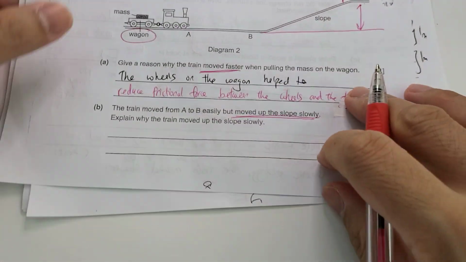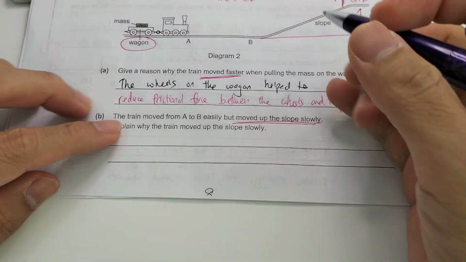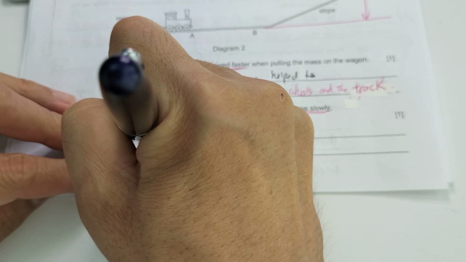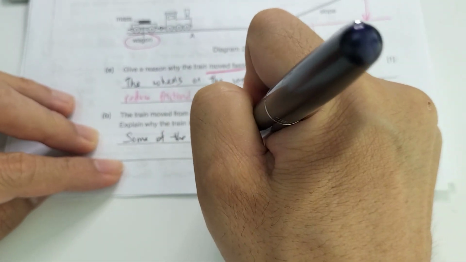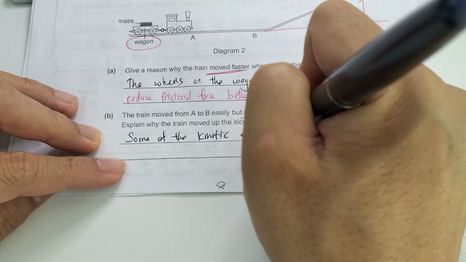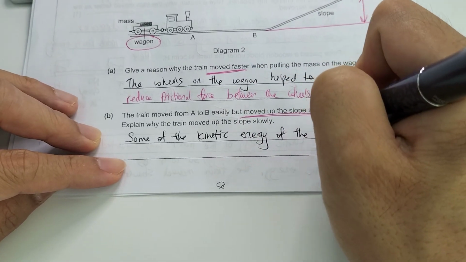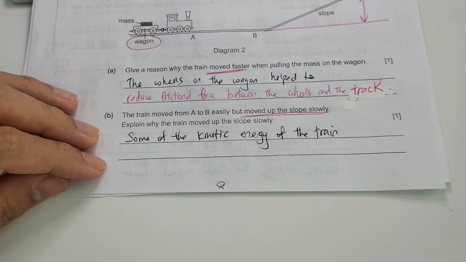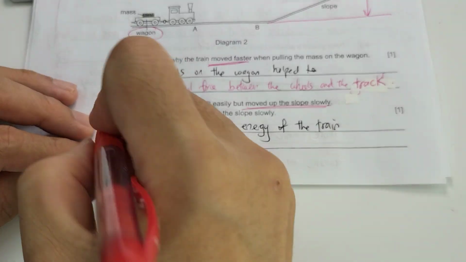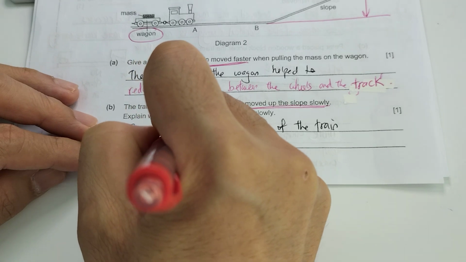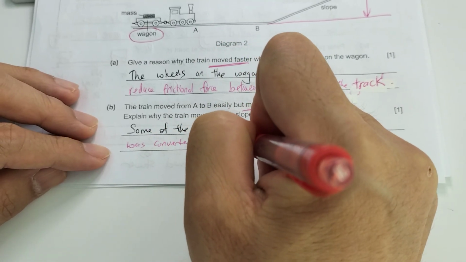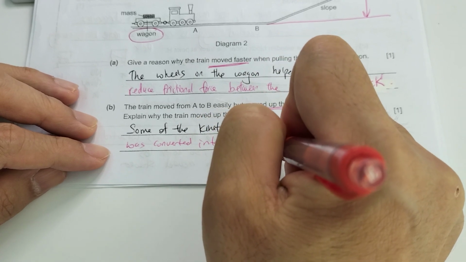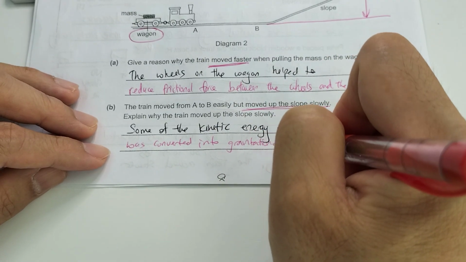So same thing here. Why did the train move up the slope slowly? Because I use the same answer. Some of the kinetic energy of the train. What happened to some of the kinetic energy of the train? Was converted into what? Into gravitational potential energy.